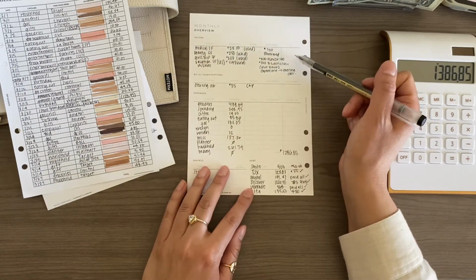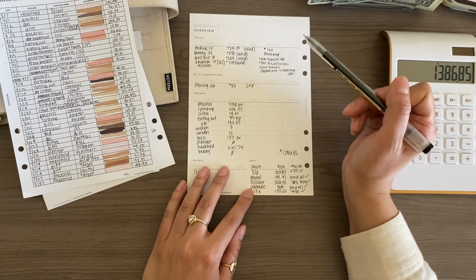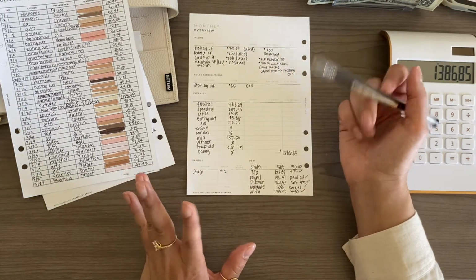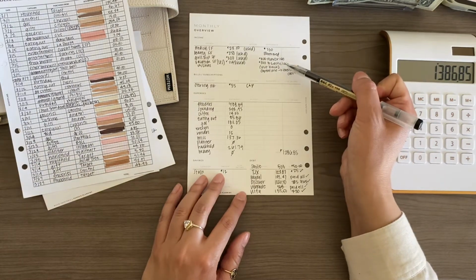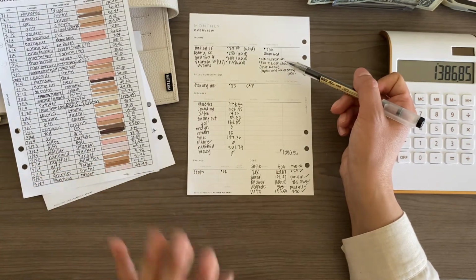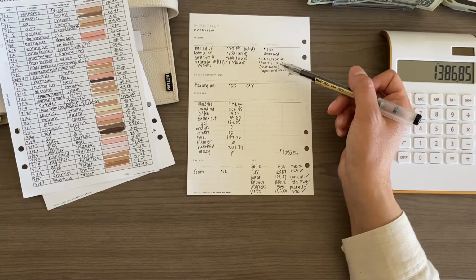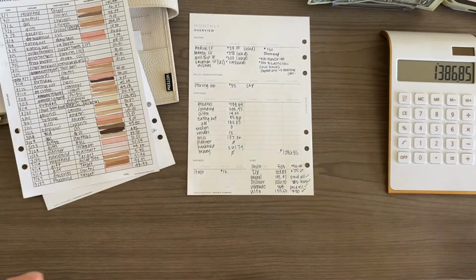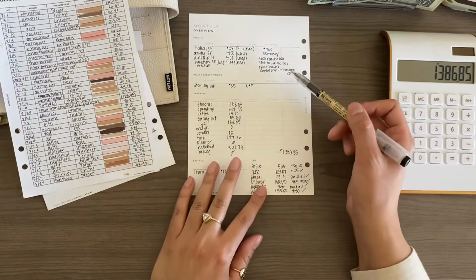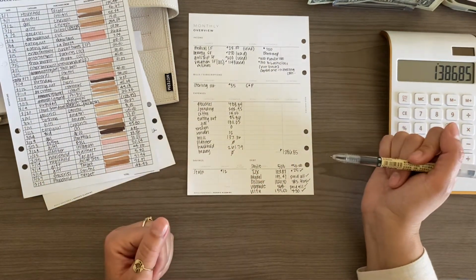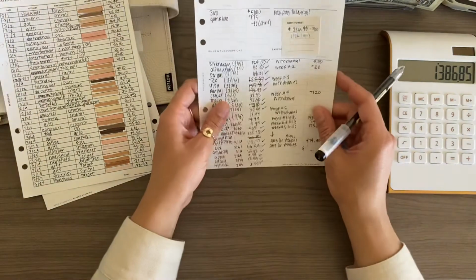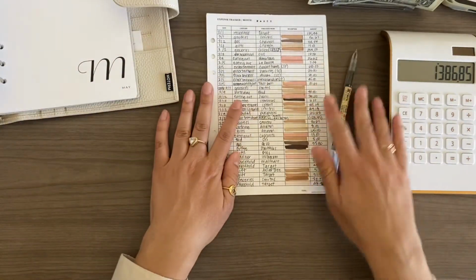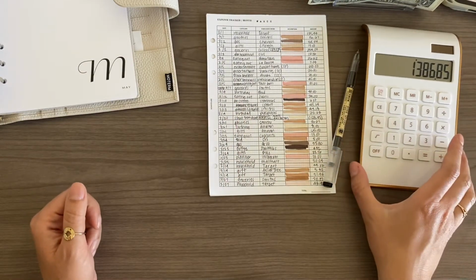And then I did also contribute to an investment for my daughter's future, which was a lash class that she wanted to start doing. So we put $300 towards that, and that was from her savings sinking fund that we use for college, education, anything for her future. That's what we use that money for. So that was from there. So not too bad for the month of March. And that's pretty much it for today's video.